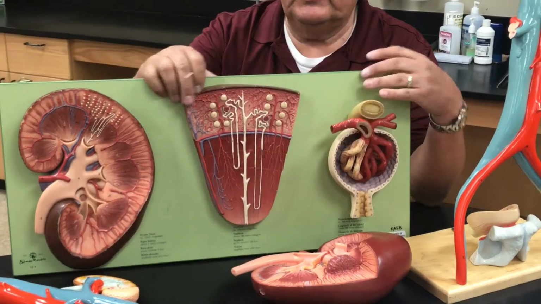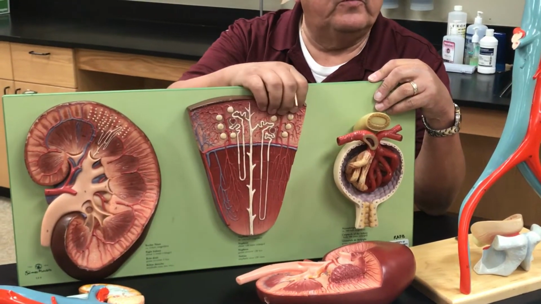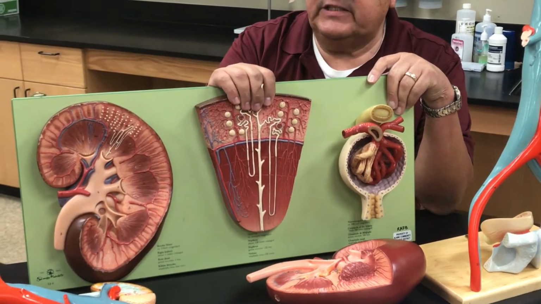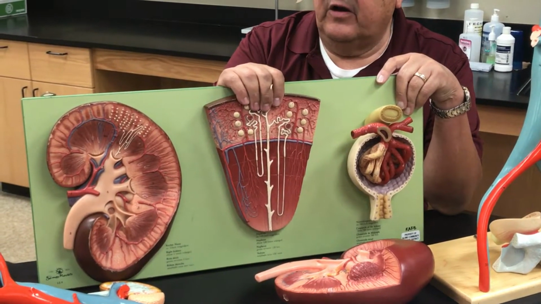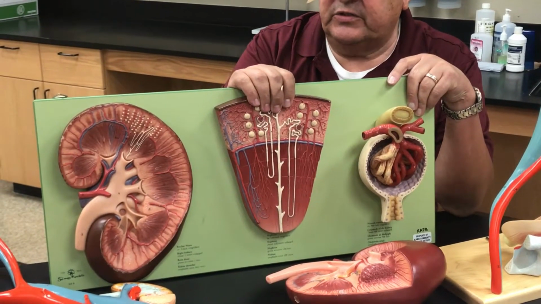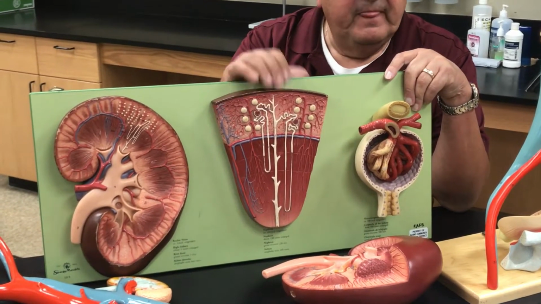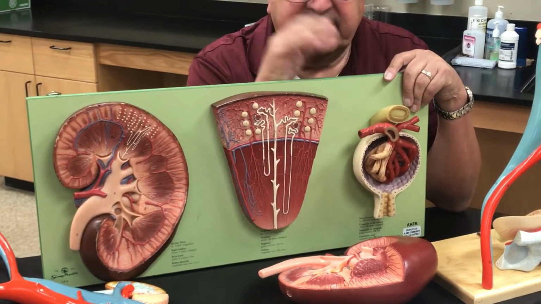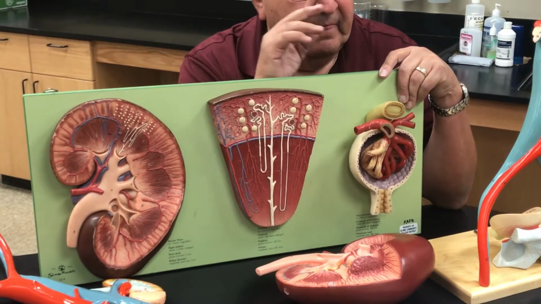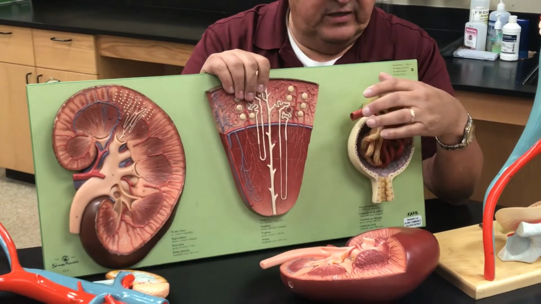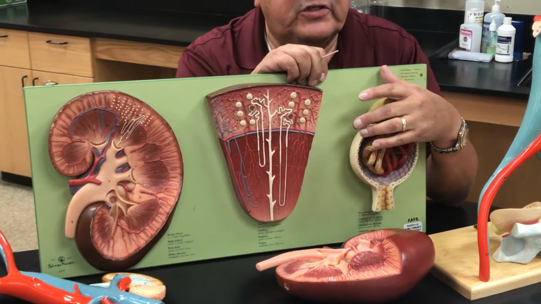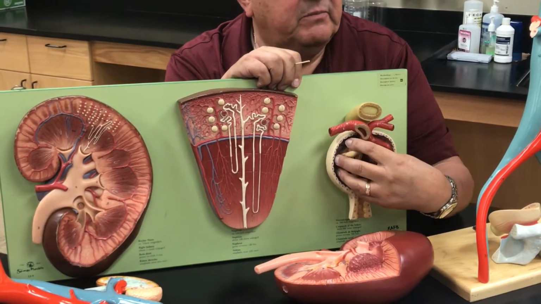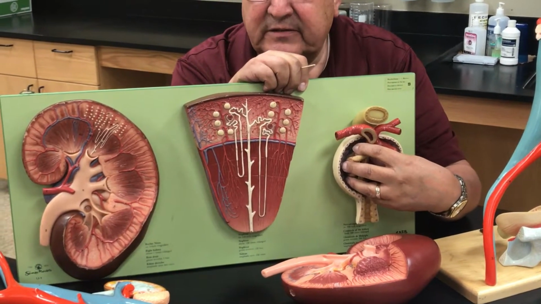And then it goes up into the cortex. This is the cortical radiate arteries. Cortical radiate? Cortical, C-O-R-T-I-C-A-L. Radiate, R-A-D-I-A-T-E, 2 words. Cortical radiate artery. In some literature, they call it the interlobular artery, but it gets confused with the interlobar. So off of the cortical radiate artery, I have the afferent arteriole. The afferent arteriole goes into the glomerulus, this capillary knot.